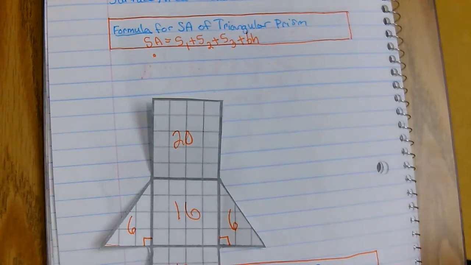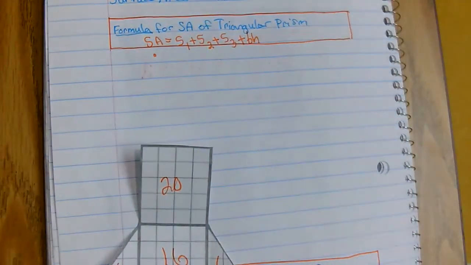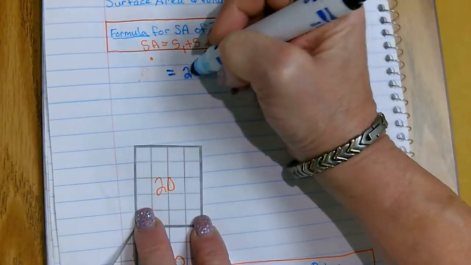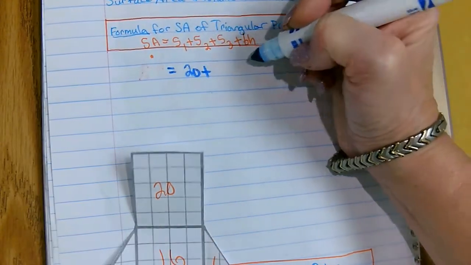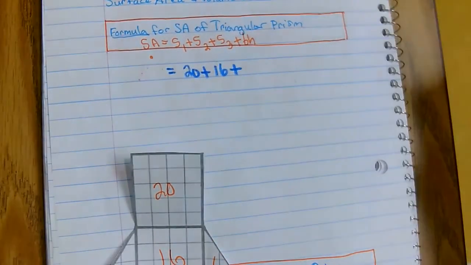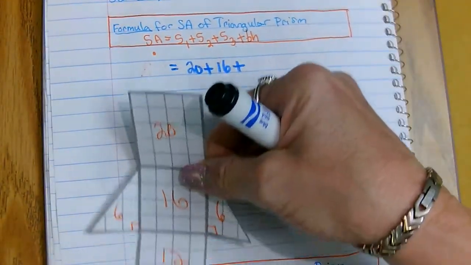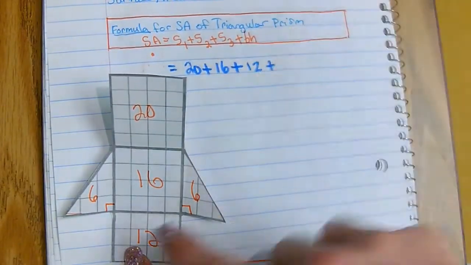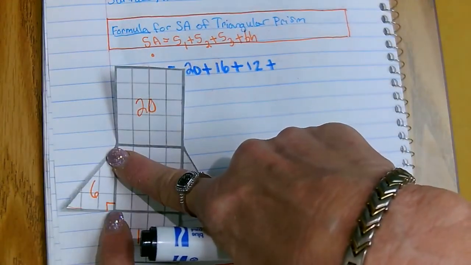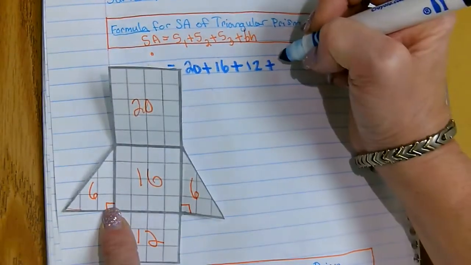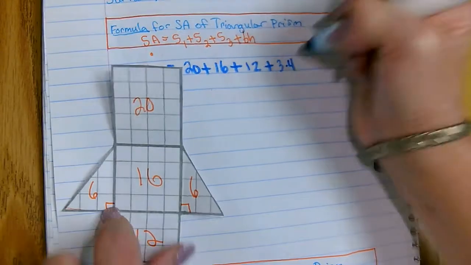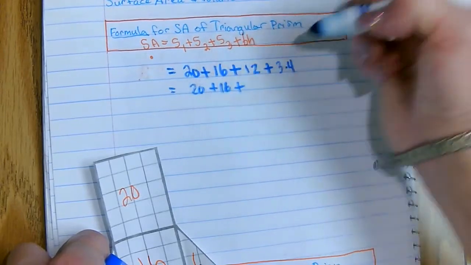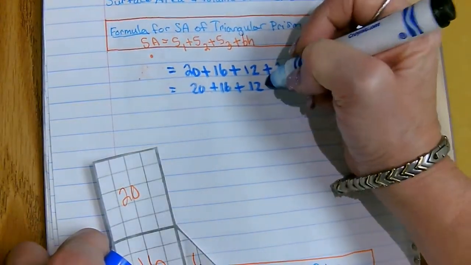All right. So let's go into solving this one. So that means side 1 is 20 plus side 2 is 16 plus side 3 down here, let's move them up, is 12 plus, and I'm going to write it out, the base and the height. The base was 3 times the height of 4, plus 3 times 4, which we know is 12, so I'm going to bring that down. 20 plus 16 plus 12 plus 12.